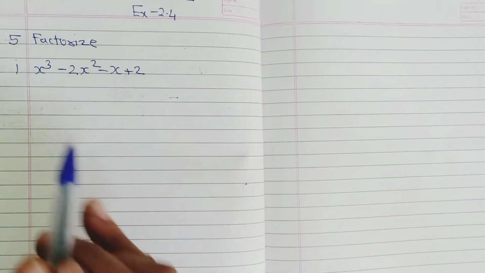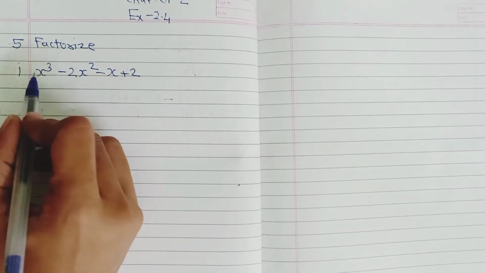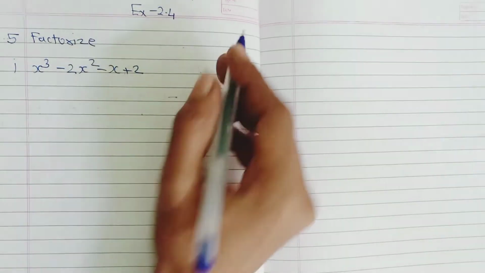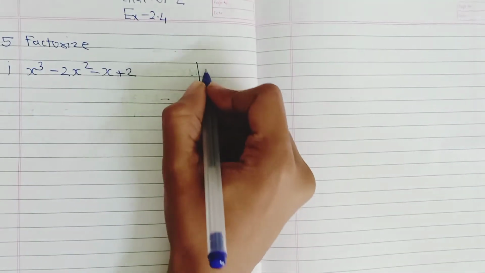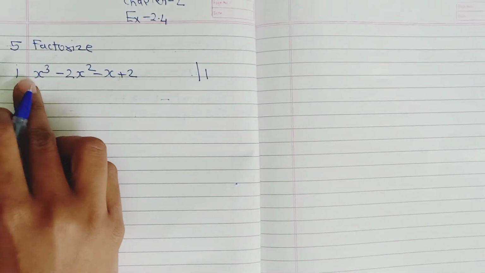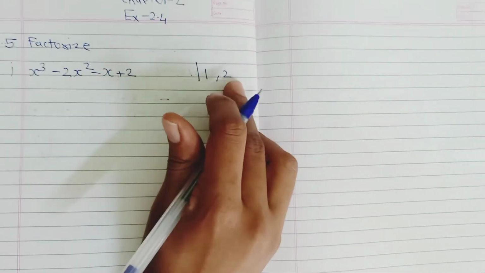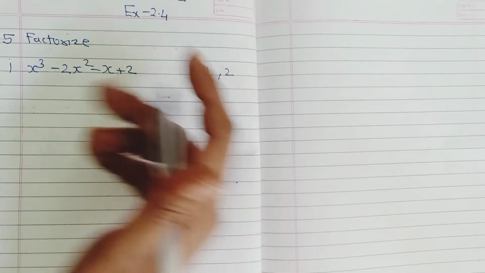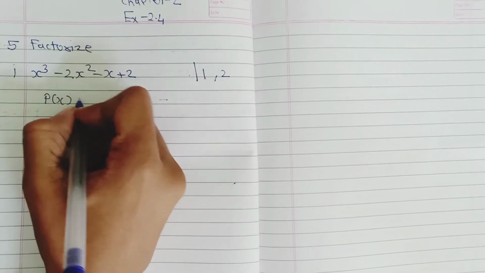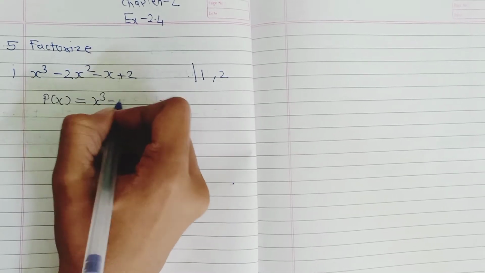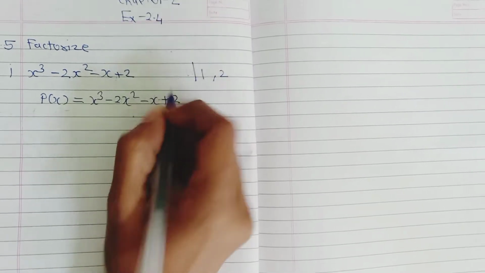Here also one thing will be common: in the quadratic polynomial, when we were doing the splitting method, we took the first and the last number. Here also please write the first and the last number. Here the first number is 1 because nothing is written, that is why its first number is 1. The last number is a constant, 2. So the polynomial here is p(x) is equal to x cube minus 2x square minus x plus 2. So this is what is written.